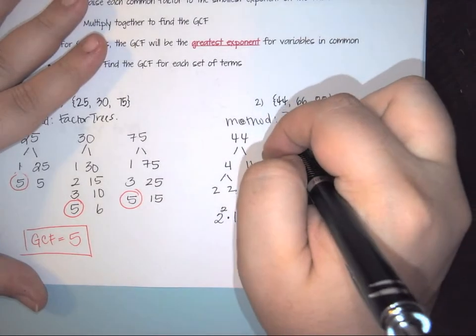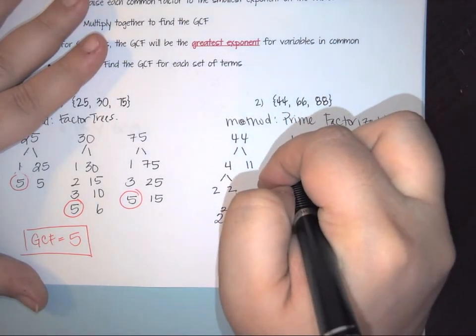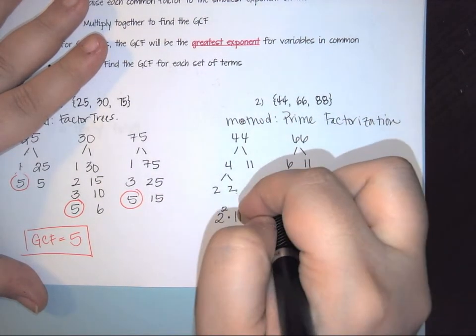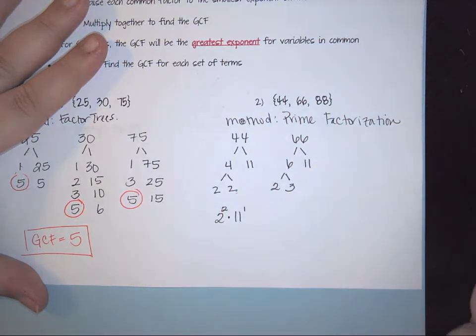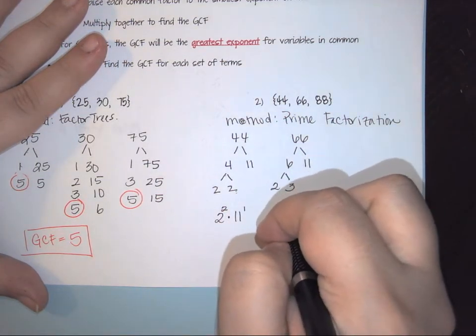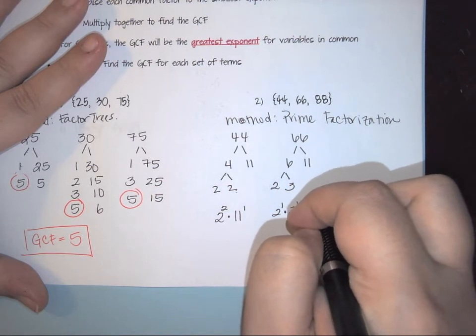Now, I have to look at 66, and I'm going to do the same thing. I can pull out 6, which leaves behind 11, and then 6 is going to reduce down to 2 and 3. So if I look here at 66, I really have 2 to the first times 3 to the first times 11 to the first.